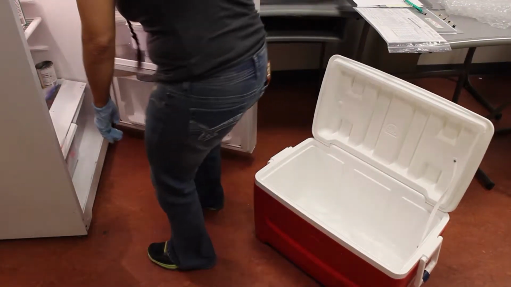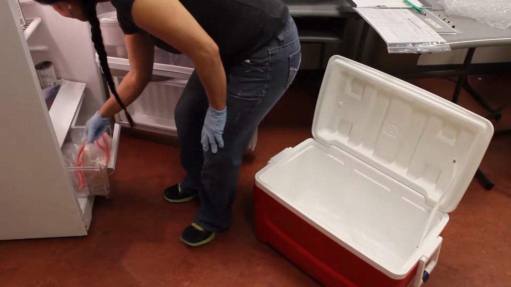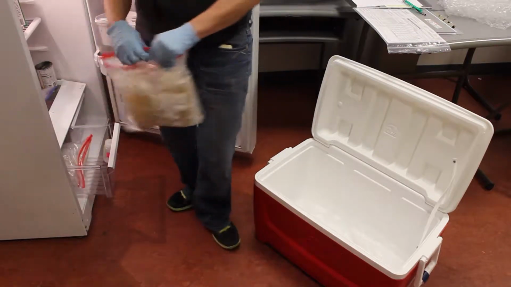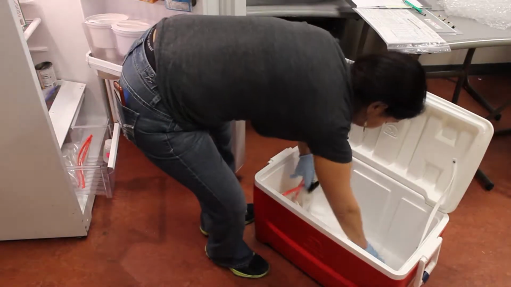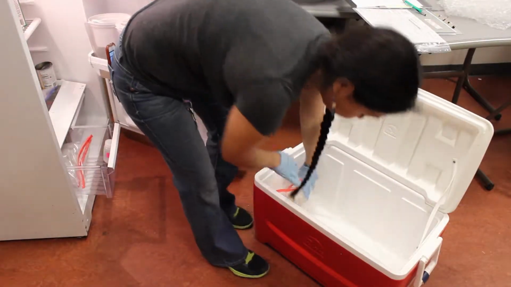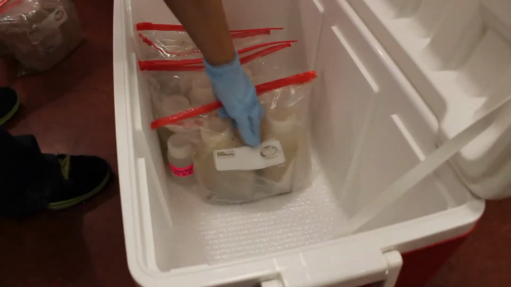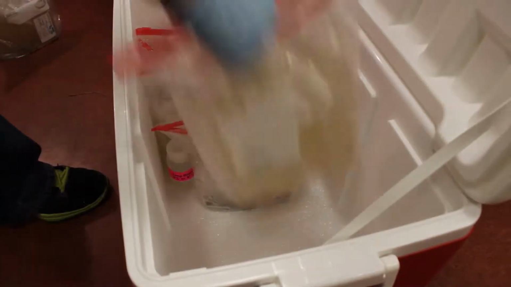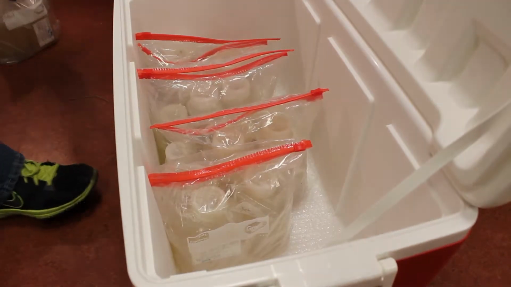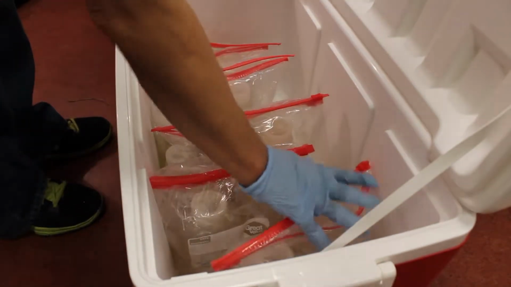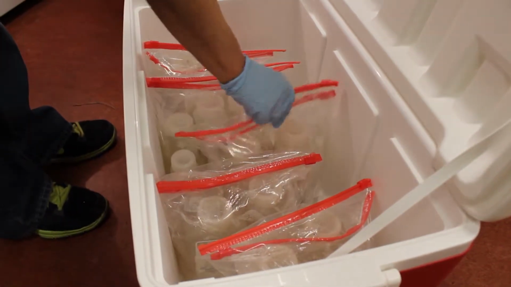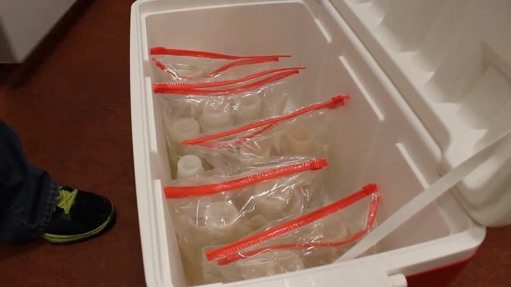When it's time to send your samples to the lab, remove them from the refrigerator and place them in the cooler. Your laboratory will inform you of the required temperature range and time frame for your samples. It is critical to follow these laboratory instructions for any successful sampling event.